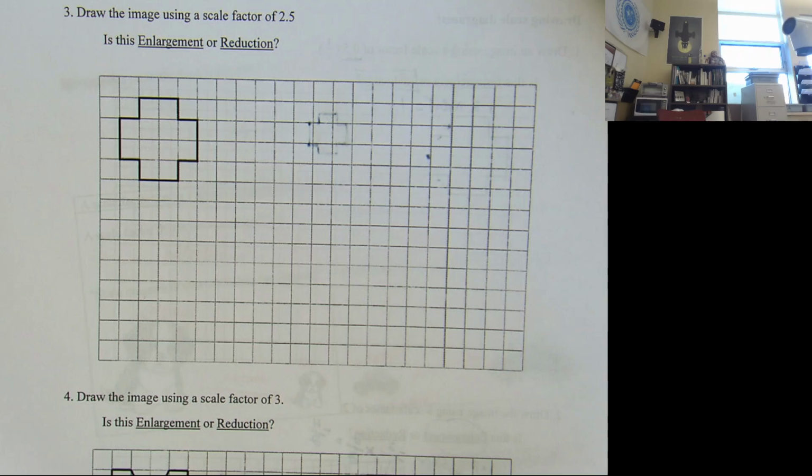What's the scale factor? Scale factor will tell you what to do. Oh, this was too long.